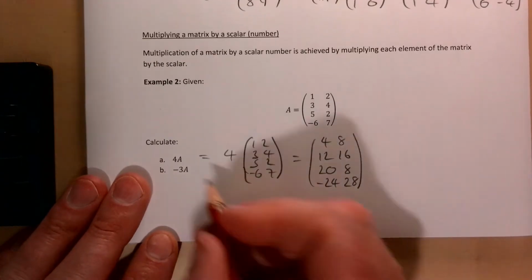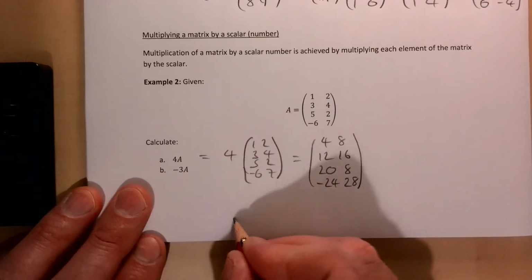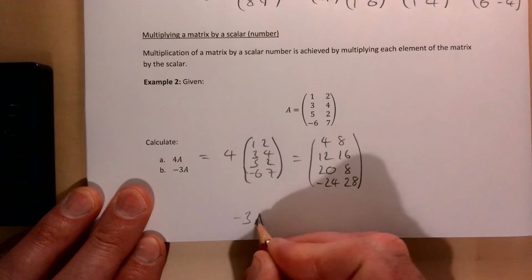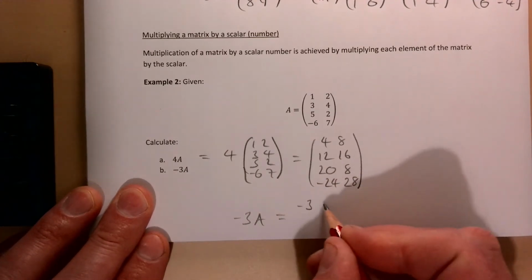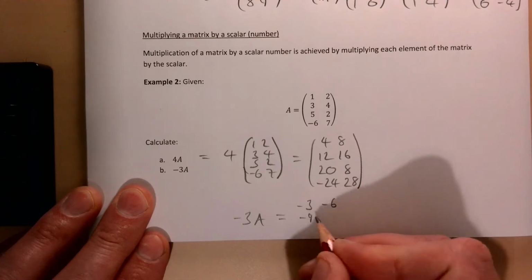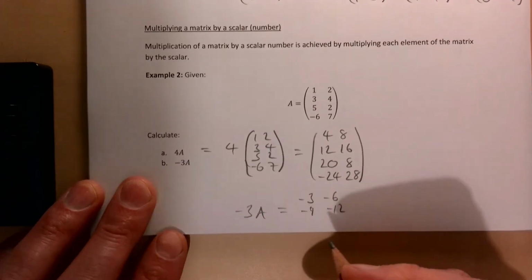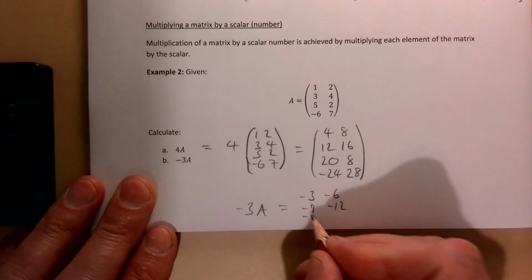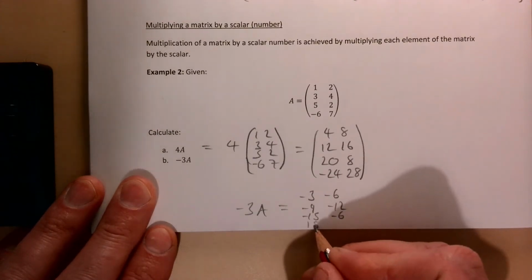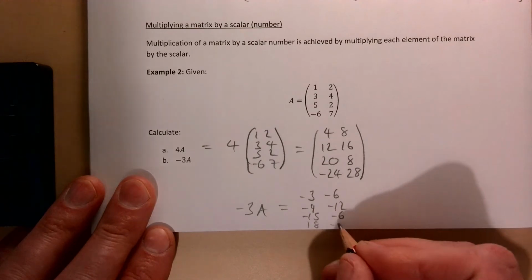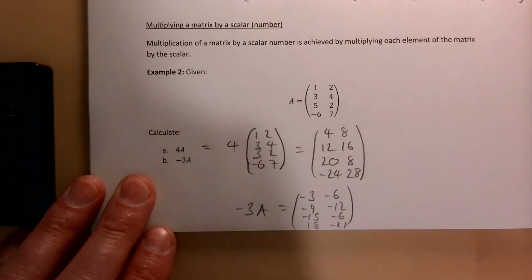Minus 3A, of course, is going to give us minus 3, minus 6, minus 9, minus 12. I'm going to struggle to fit this in. Minus 15, minus 6, 18, and minus 21. This is straightforward then from there.